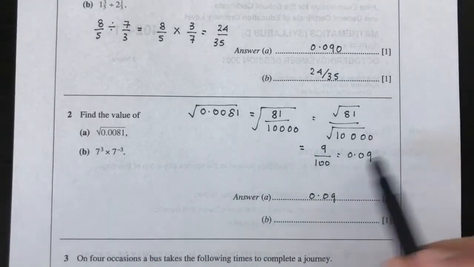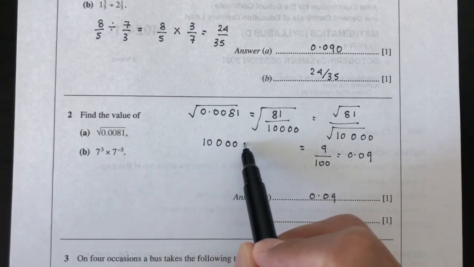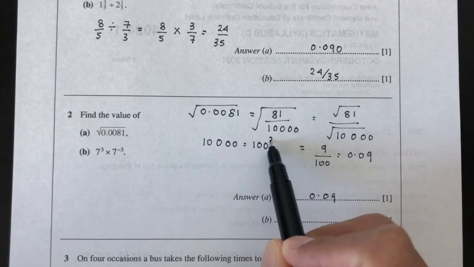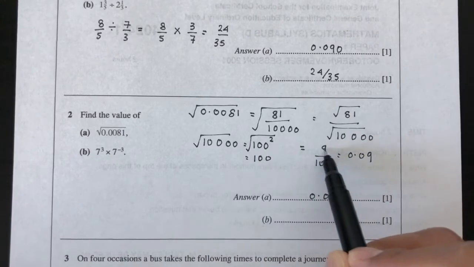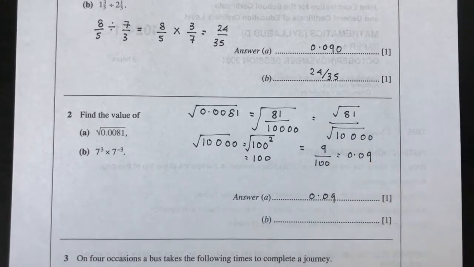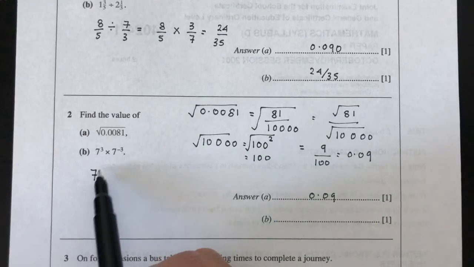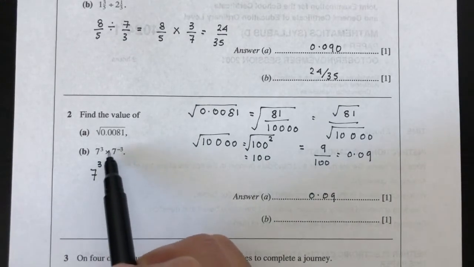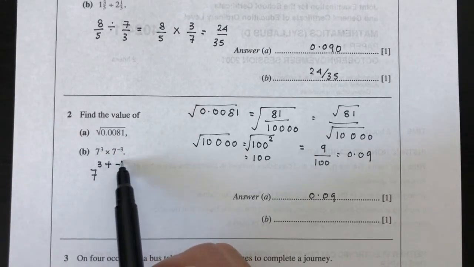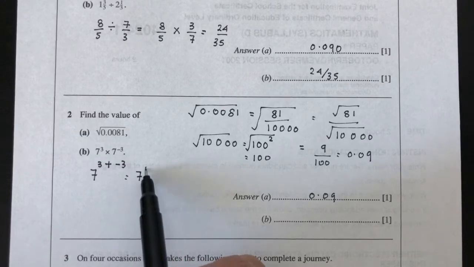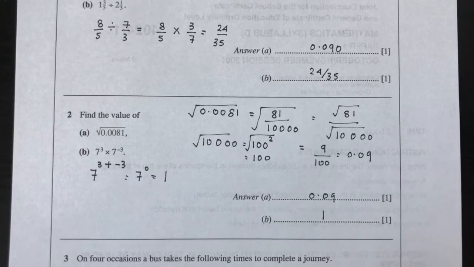Just to explain this one, 10,000 is equal to 100 squared. So square root of that will be 100. That's why we know 9 over 100 will be this value. Now for part B, we have to simplify this. Now 7 power 3. Whenever you have times and they have the same base, it becomes plus. But here we have minus 3, so 3 plus minus 3 will be 7 power 0, that will be 1. Anything power 0 is 1, so your answer is 1.